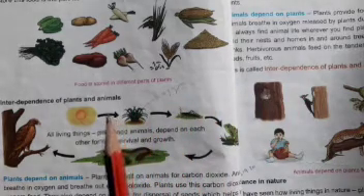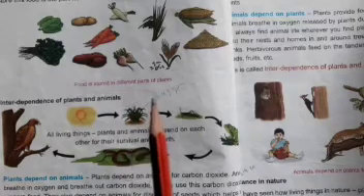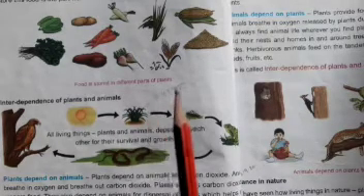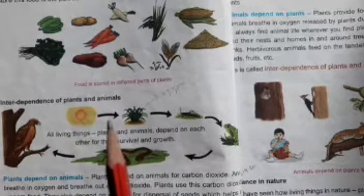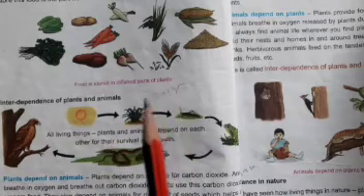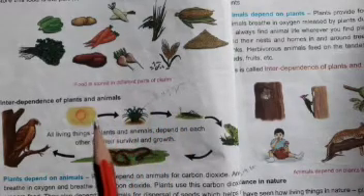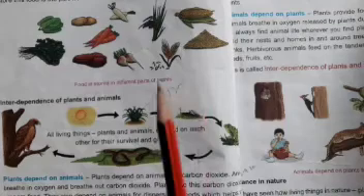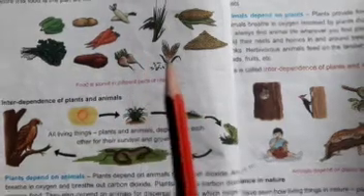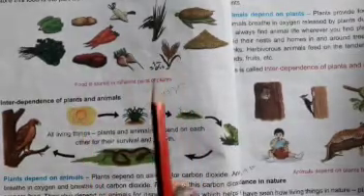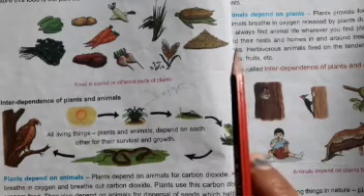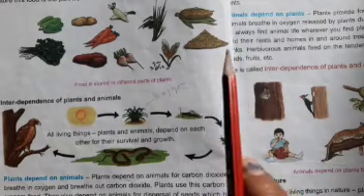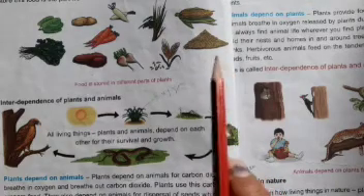And animals depend on plants for food. Animals get food from plants, not only oxygen. Animals depend on plants for oxygen as well as food too. Understood, no? Not only for oxygen. Animals get food from plants.